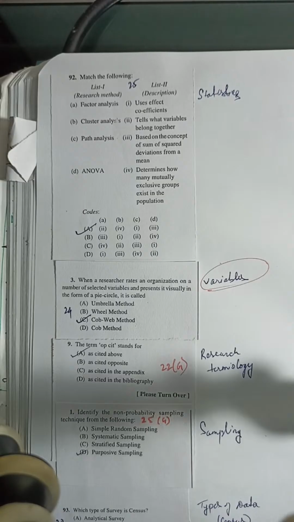These are the keywords: rating an organization on selected variables and presenting it visually.